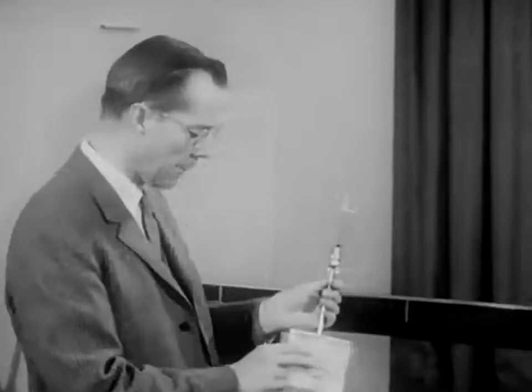Let's mark the positions of the nodes with this higher frequency. I'll turn on the microphone.